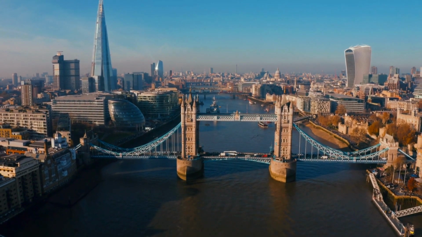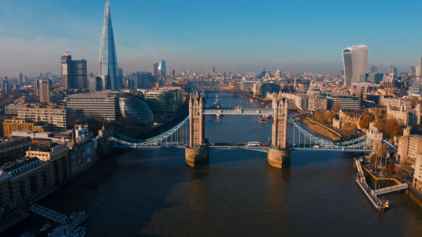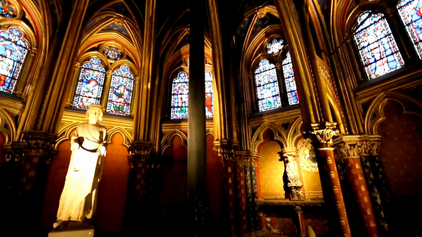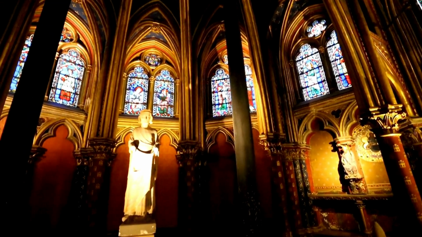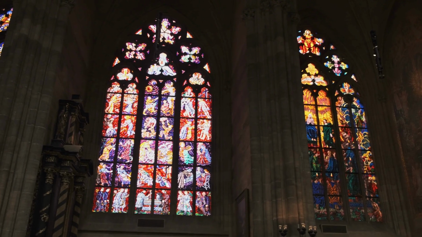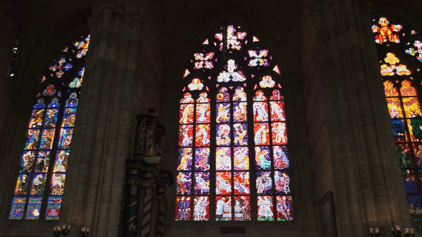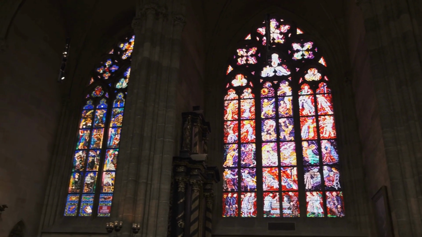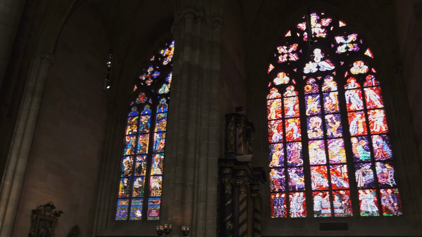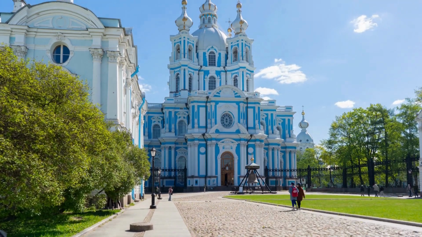In France, on the other hand, we have what's known as rayonnant Gothic, a style focused on extreme delicacy and lightness. The famous Sainte-Chapelle in Paris is a great example of this. It's almost entirely made of stained glass, with walls so thin they seem to dissolve into the light. So, depending on where you were in Europe, you'd see these regional variations on the basic Gothic principles.